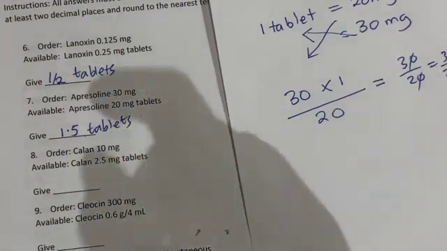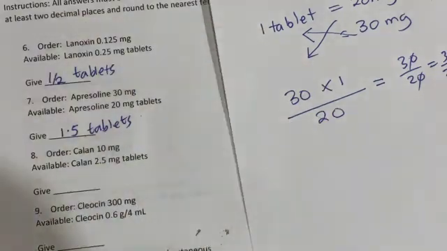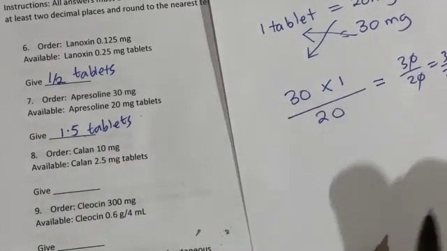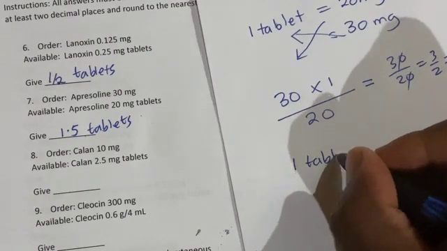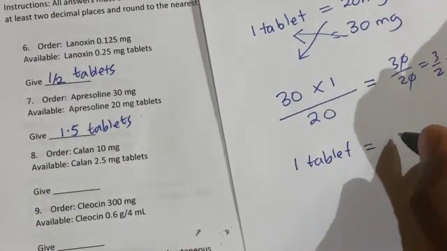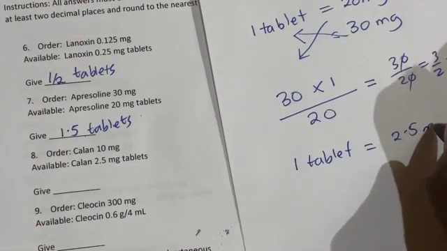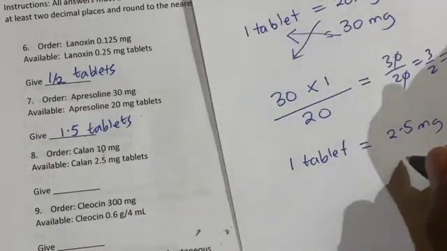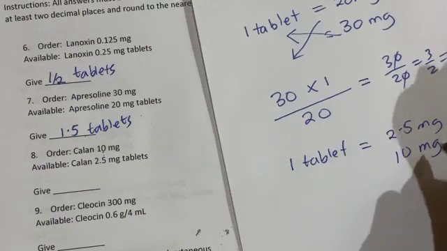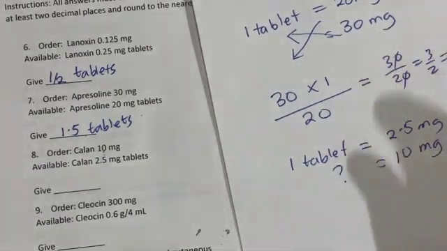The next one is 10 milligrams, and what is available is 2.5 milligram tablets. So one tablet is the same as 2.5 milligrams. But we are supposed to give 10. So 10 milligrams is the same as how many tablets?